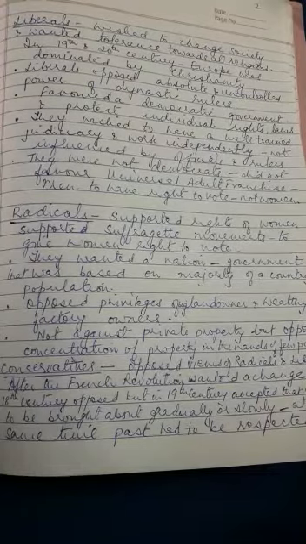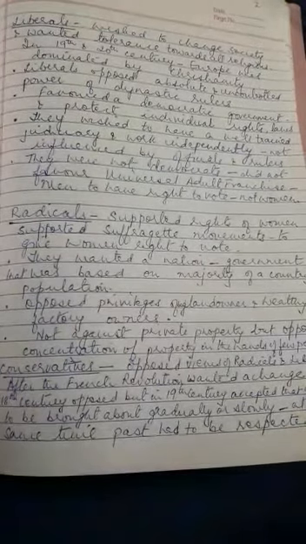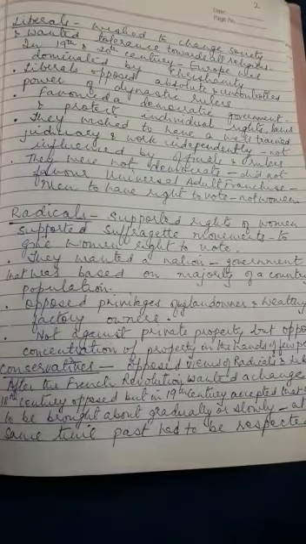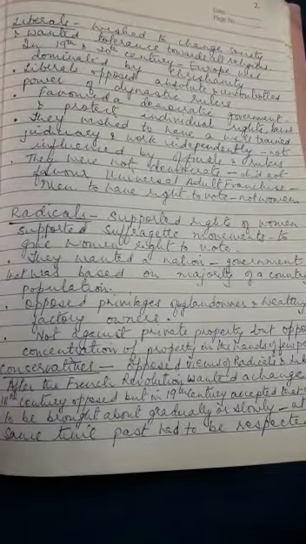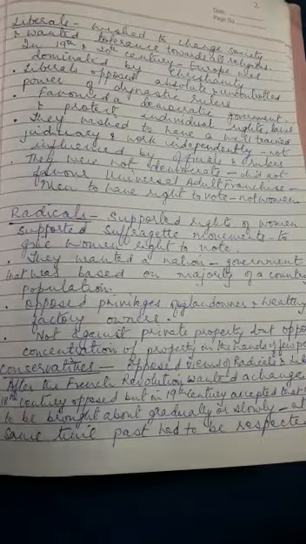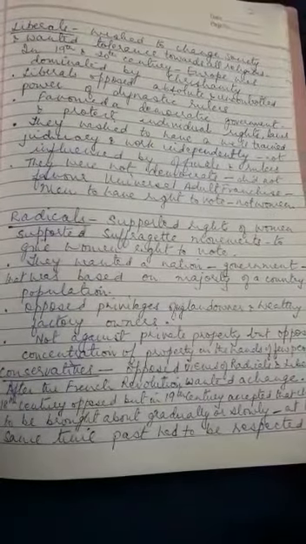They did not want only a few people, whether landowners or factory owners, to have a major amount of wealth. So these were the thoughts that the radicals believed in.